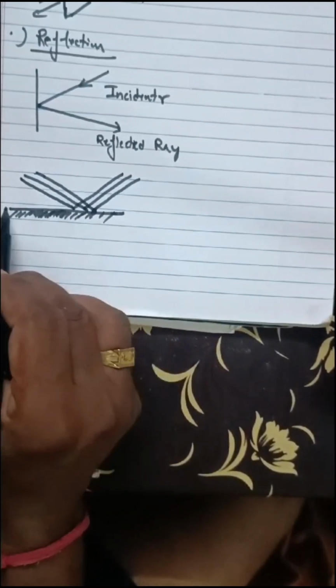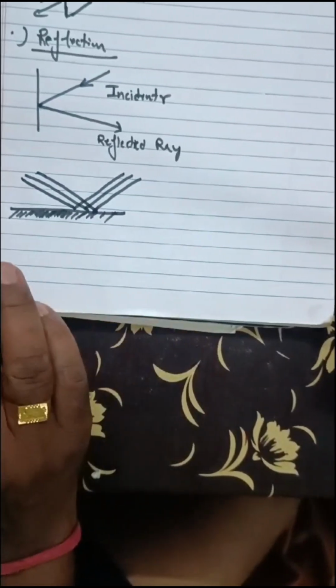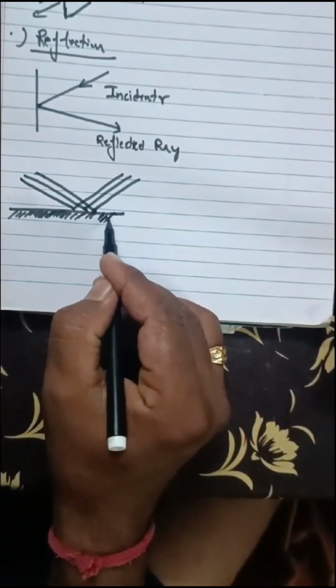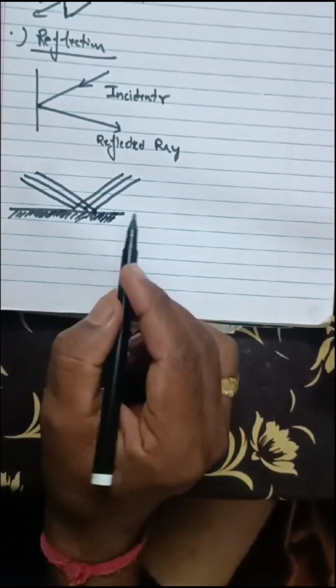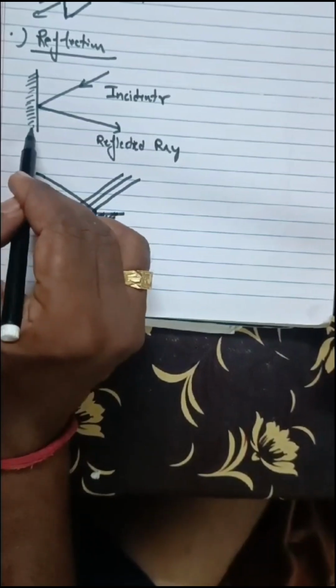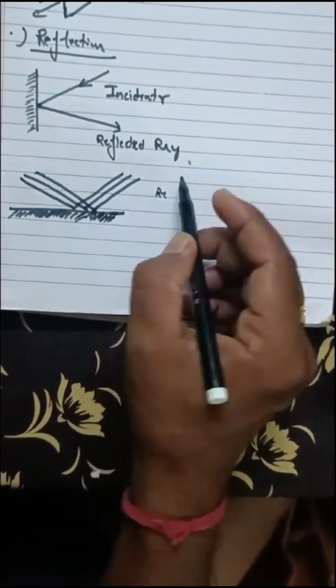Now we will always draw mirrors like this. The polished surface will be plain, and on the other side, if you take a mirror, you will see the back side is painted. The back side is represented like this. Anywhere you see it, in your books also, it will be represented like this. This is called regular reflection.